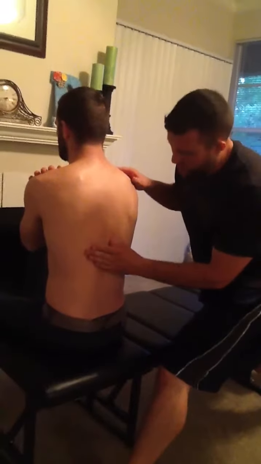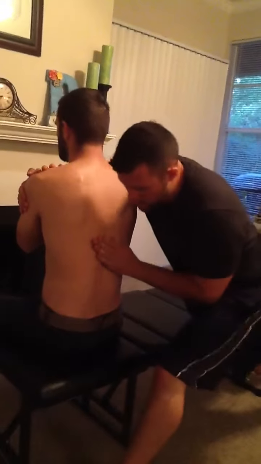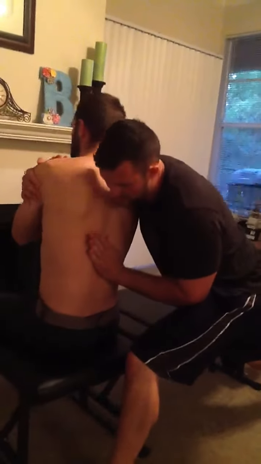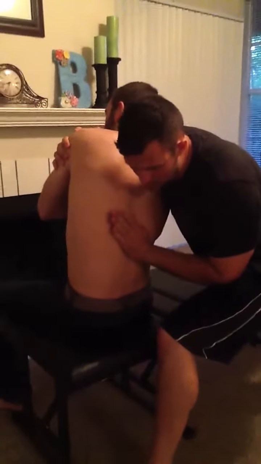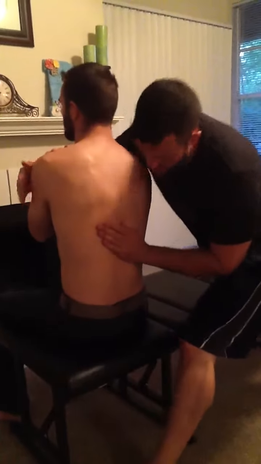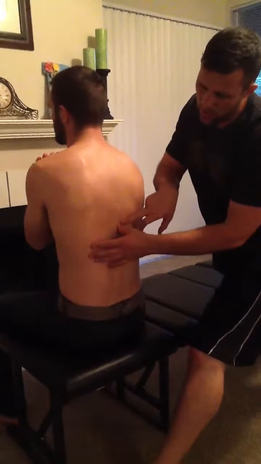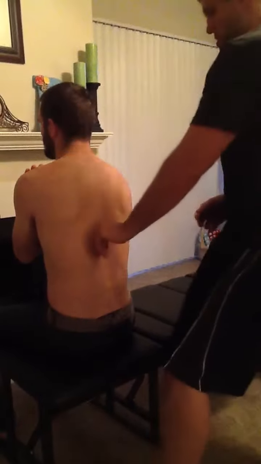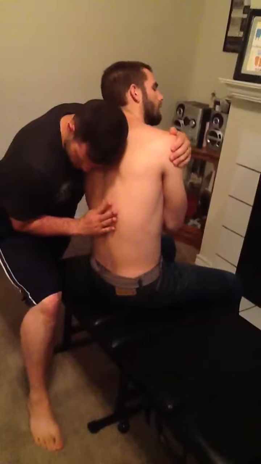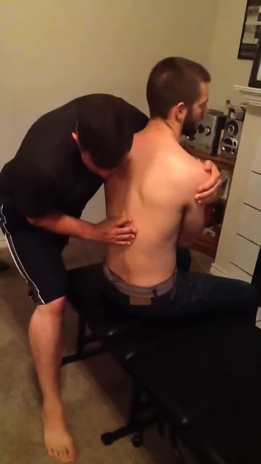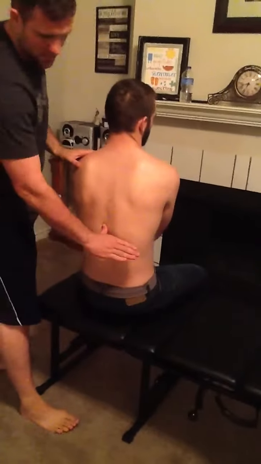Okay, so now I'm going to check lateral bending. As I laterally bend the patient, I'm going to spring into that joint space, lateral to medial direction. Once again, I feel restriction. I don't feel normal end play. Check the lateral bending on the left side. Okay, so I feel that joint space open up. I feel normal end play on that side.